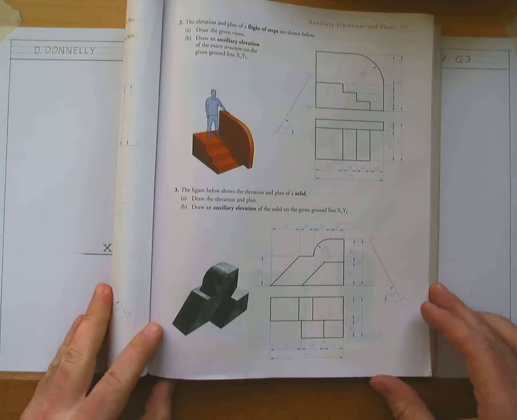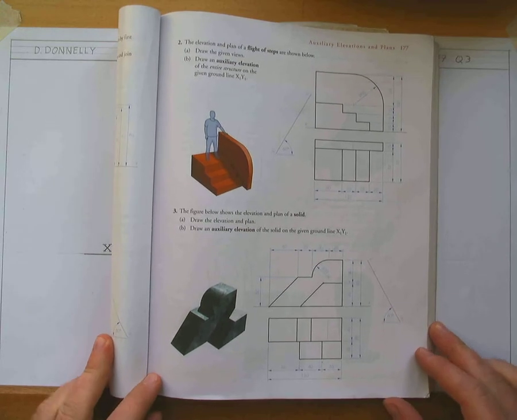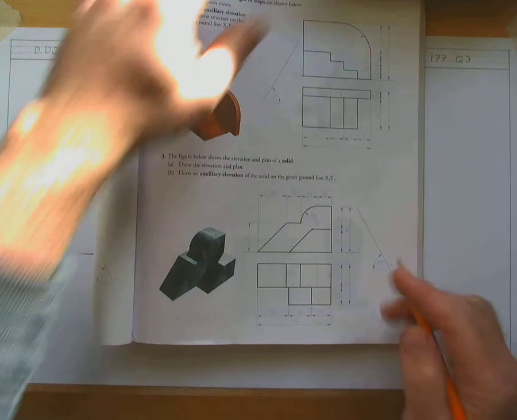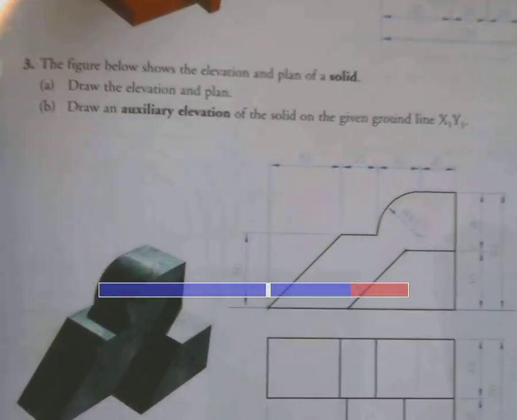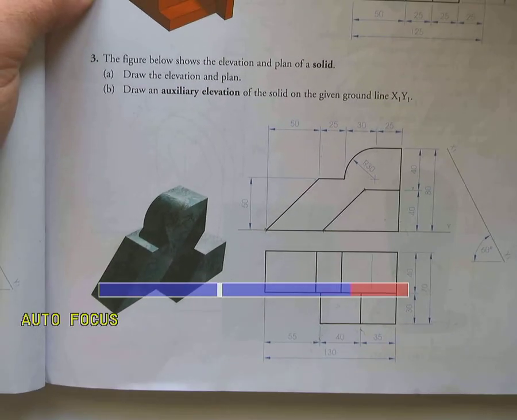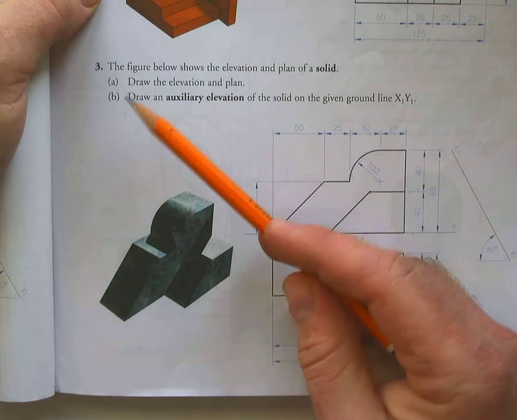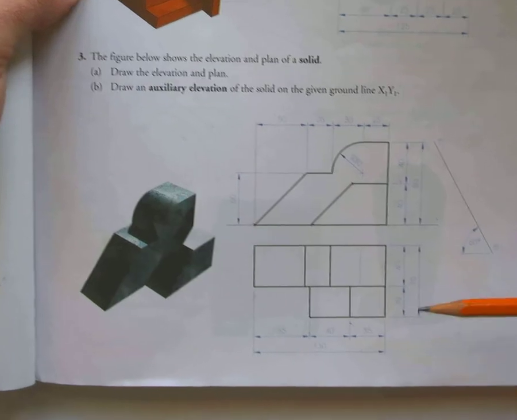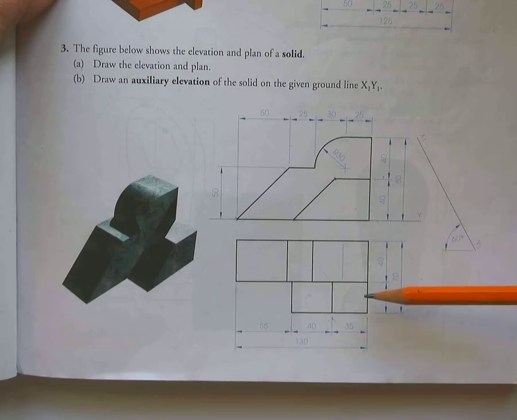Hello everybody. So today we're dealing with this question we had for homework here on page 177, question 3. It's this question of this solid here. You can see the question says we're given a solid. The figure below shows the elevation and plan of a solid. What you're asked for in part A is to draw the elevation and plan. That's fairly straightforward, because we're already shown exactly what the plan and elevation will look like.